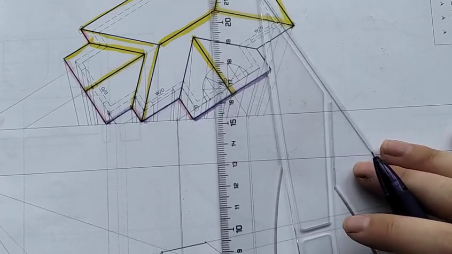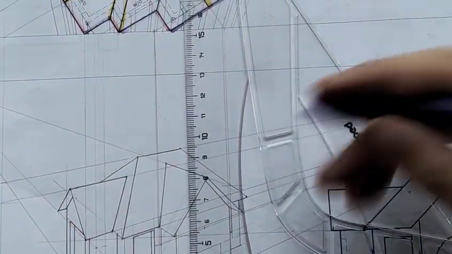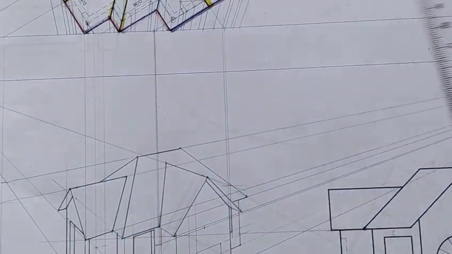And then I'm going to bring that down, but I'm just going to draw a construction line where the circle is, so there's not a lot of lines.